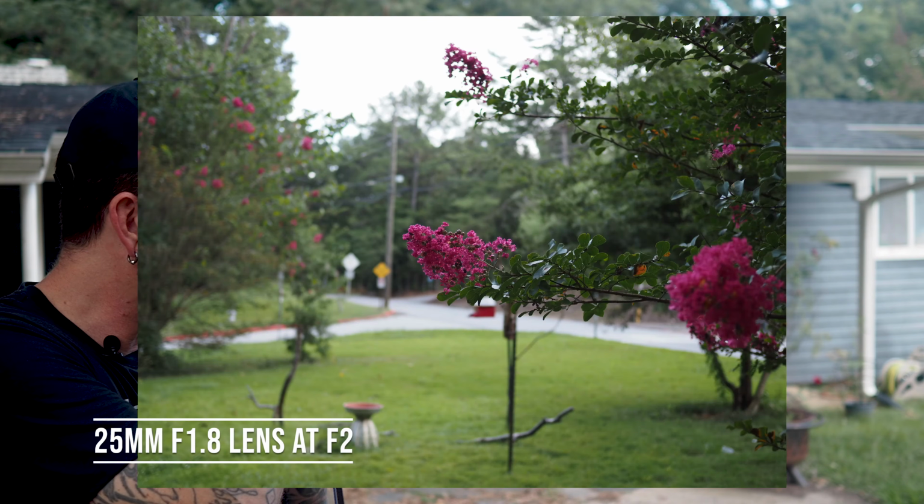So now I've taken a step back, so I'm not as close to the subject, and let's see how that affects the depth of field, still shooting at f2. My subject is still in the same part of the frame. I get maybe a little more depth of field by being further back from my subject.